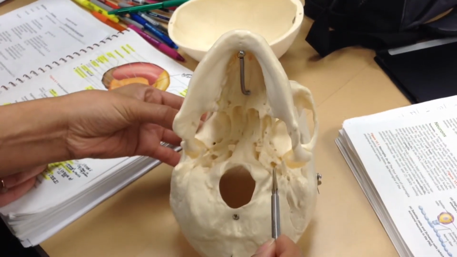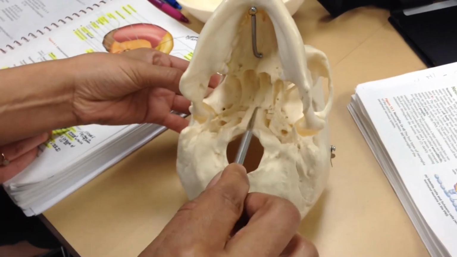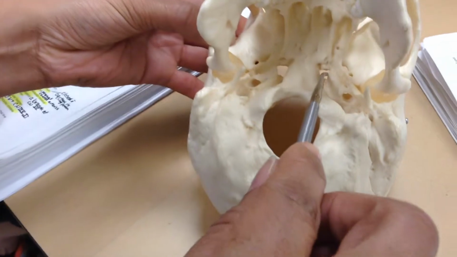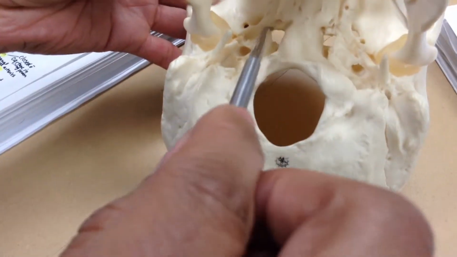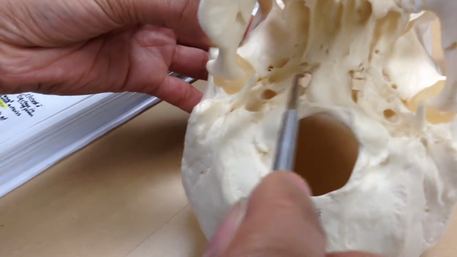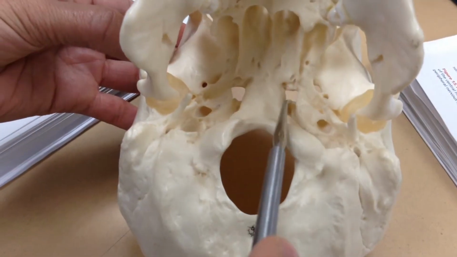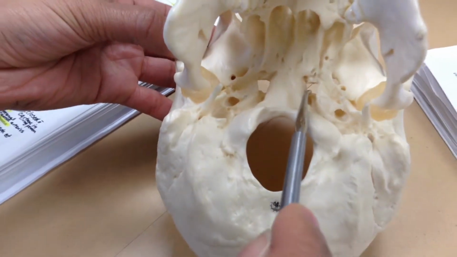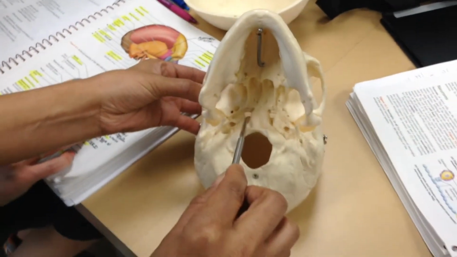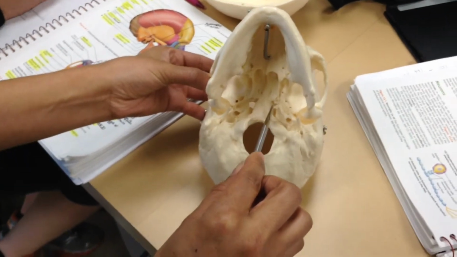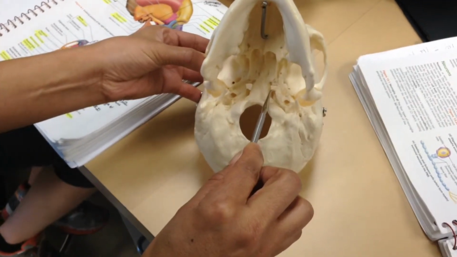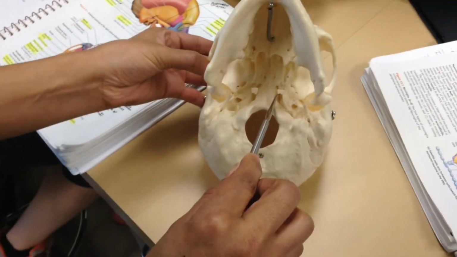And then the foramen lacerum. Right here. Big one, right? Yep. Okay. That is closed with cartilage in living people. It's closed? Yes.